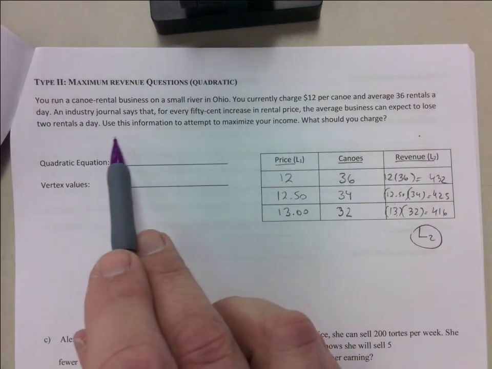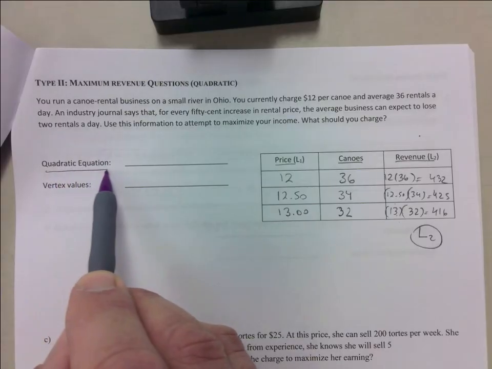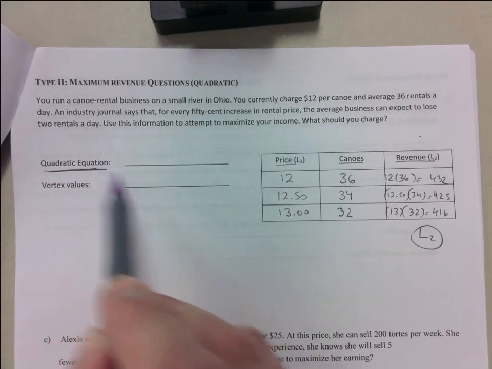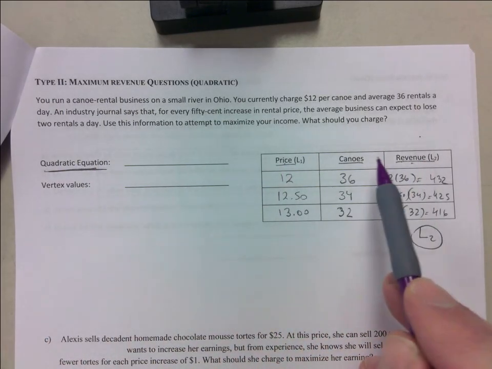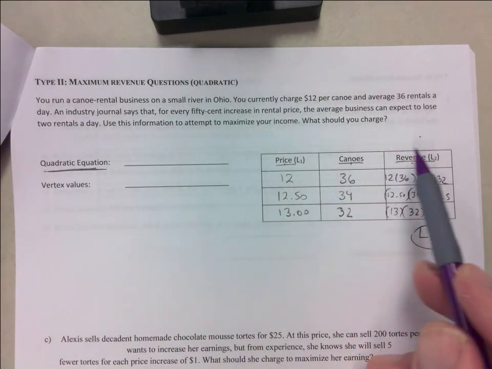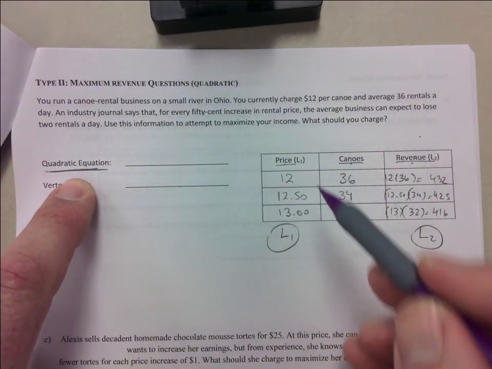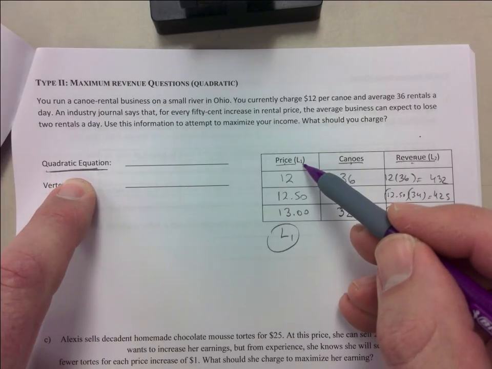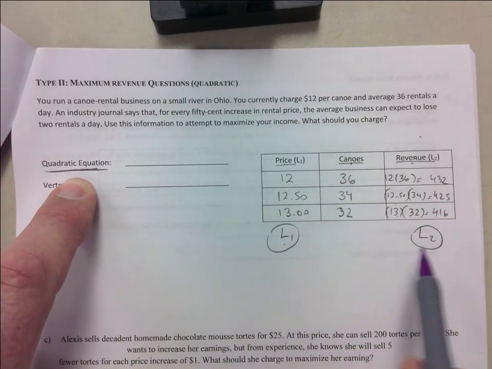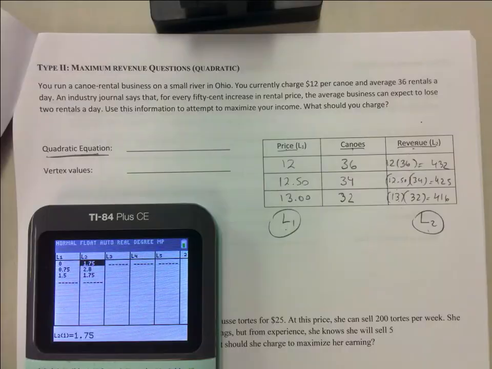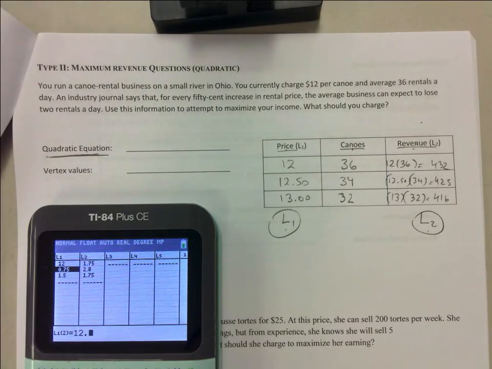It doesn't tell us what the equation is supposed to relate. So pay attention to this part. Are we relating the price and the revenue, or are we relating the number of canoes rented and the revenue? It doesn't say. So I kind of give it away here by telling you that this is L1. So we type this into our L1 and L2. And this is just a reminder for the test. And I'll tell you right away, because some of you are going to have issues with your windows.